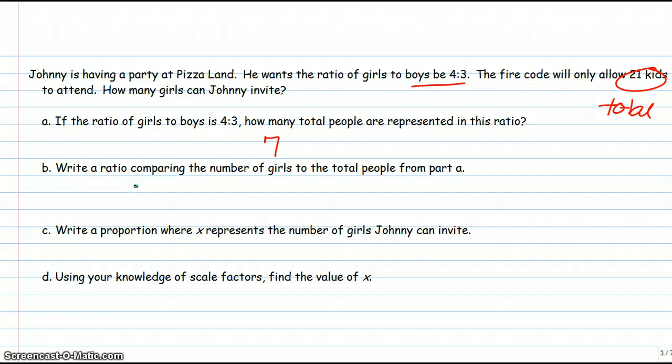So now we're going to write a ratio comparing the number of girls to the total people from part A. Well, okay, girls to boys, girls must be the first number, so that's 4 out of the total number of people we would have, which is 7.